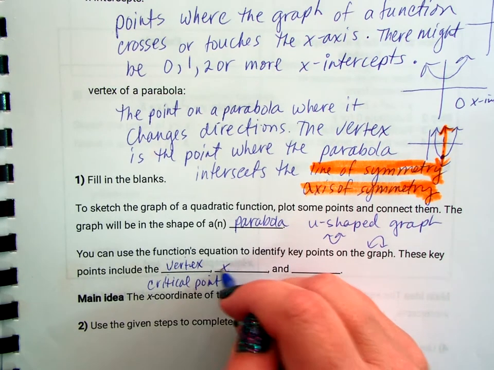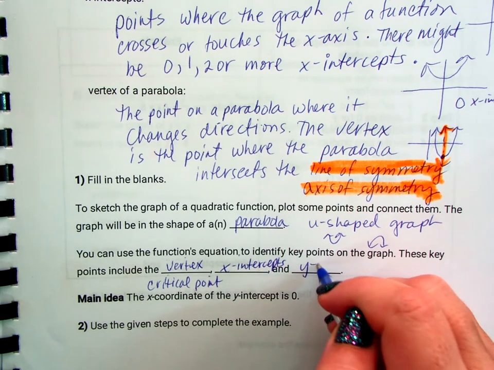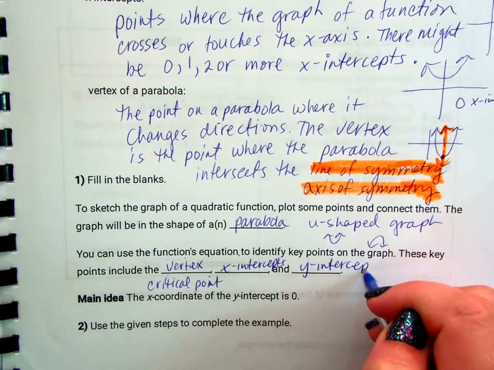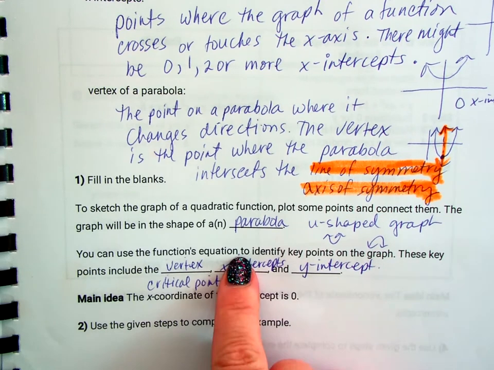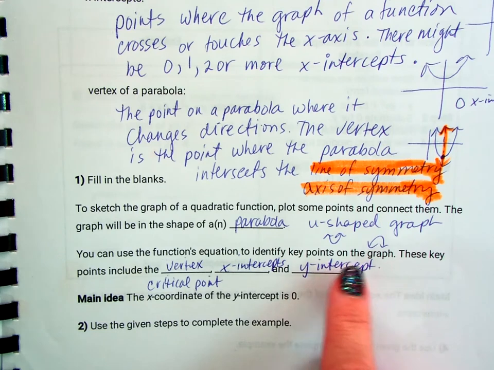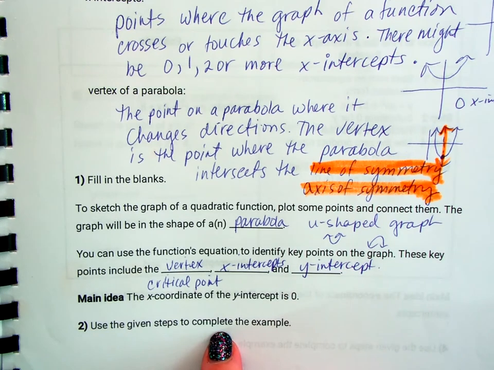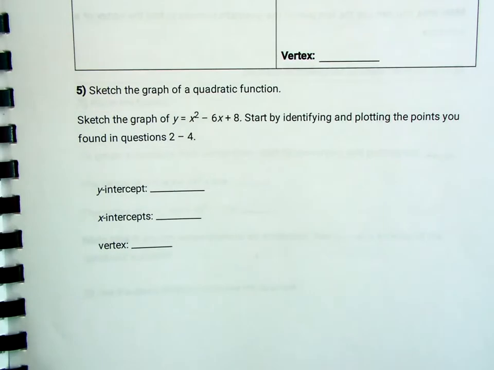And the x-intercepts. And the y-intercept. Oh, the y-intercept coming back in the picture. It's been like long lost and forgotten for so long. We've been focusing on x-intercepts for so much this chapter, but the y-intercept comes back into play now in this section. Use these steps to complete this example. So take a peek at what these are going to look like.